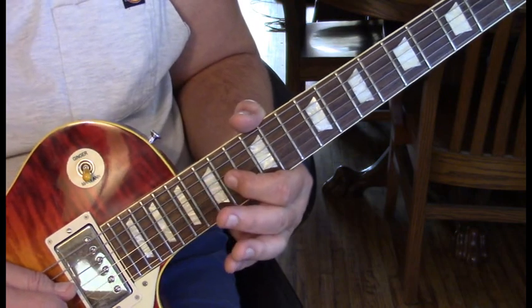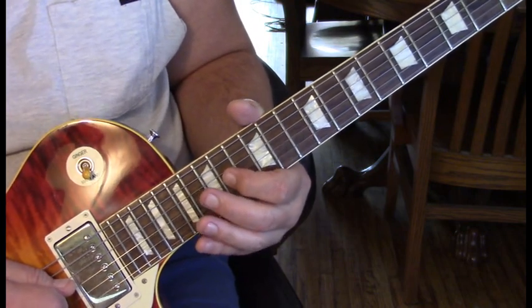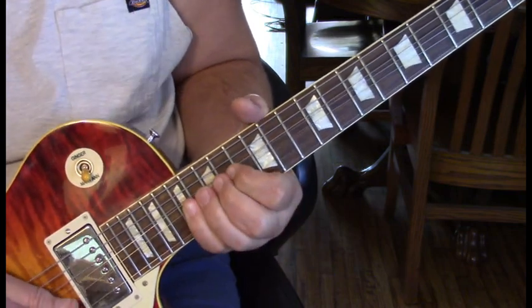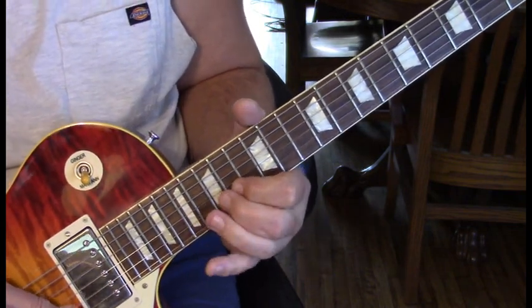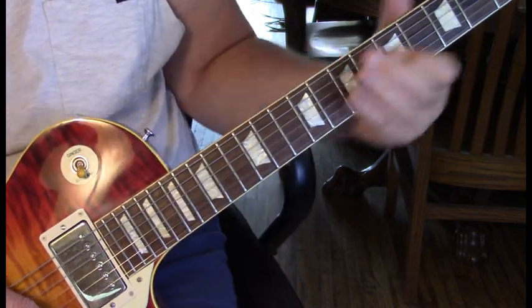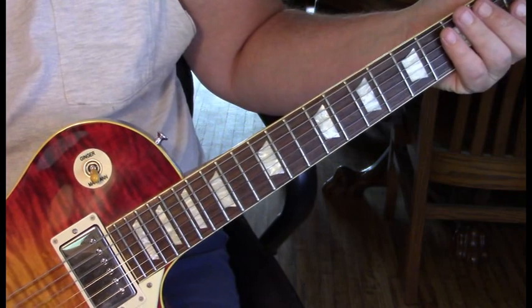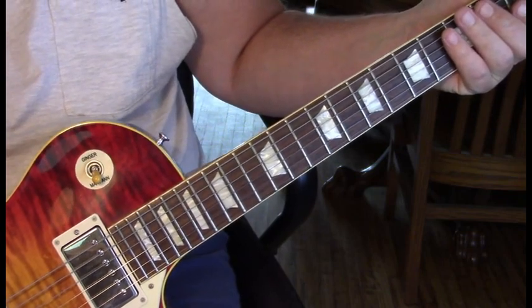Alright, so we have this for the second half. 1, 2, 3, 4. And that is the solo, the first one. Now there's a second solo that takes us out of the song.